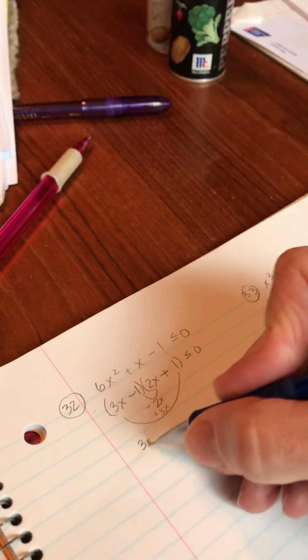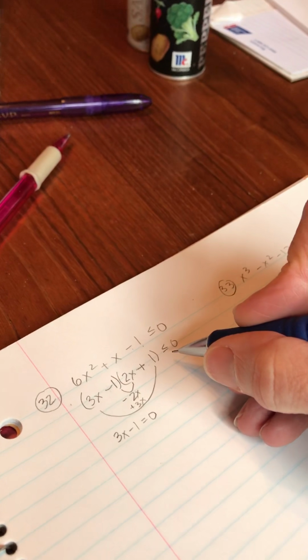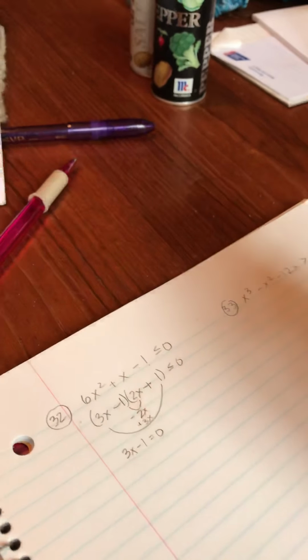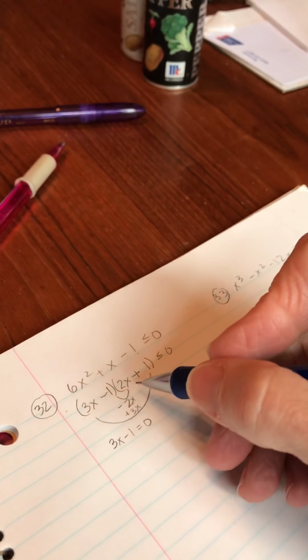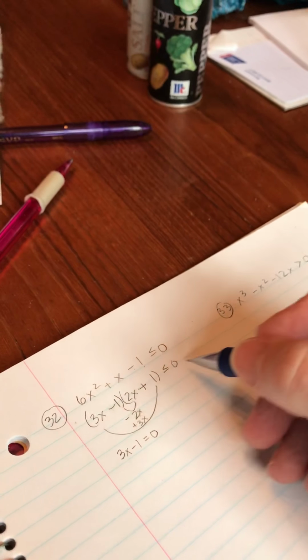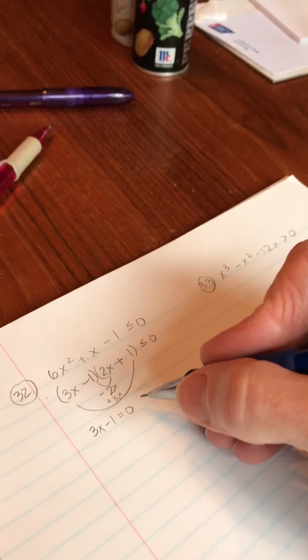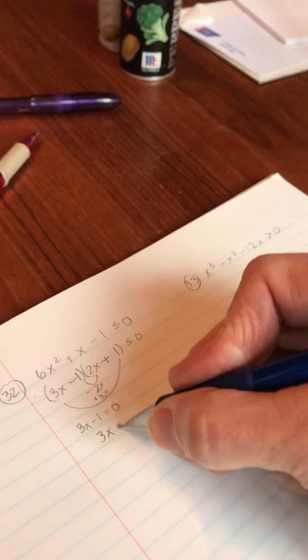All right, and then you set each factor equal to 0. Don't try to set them less than or equal to 0, because that doesn't work. Inequalities don't work the same as equations. If a product is less than or equal to 0, that certainly does not mean each factor is less than or equal to 0, because that would say negative times negative is negative, which is not true. So what we're going to do is set each factor equal to 0 to get what will be the endpoints of the intervals.